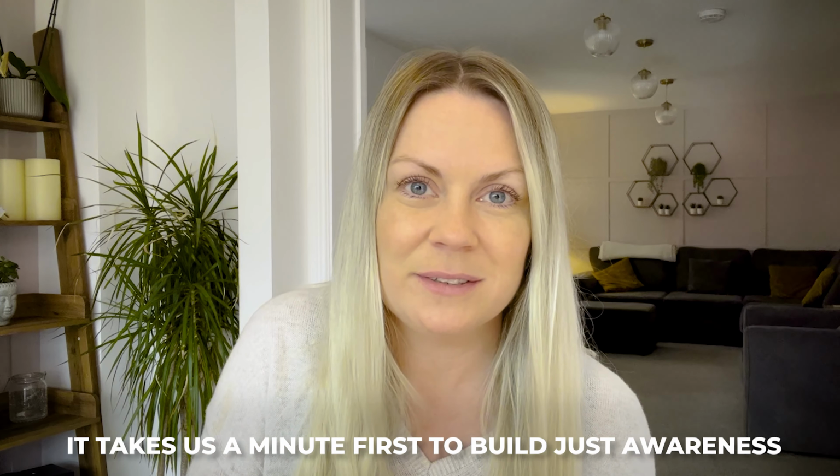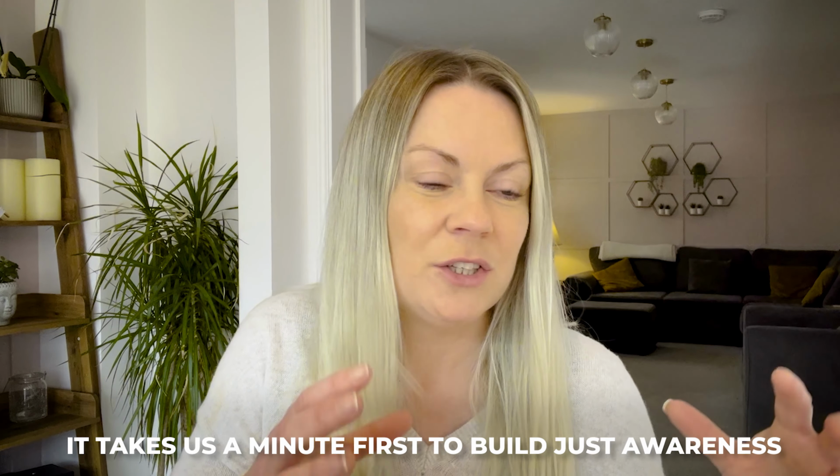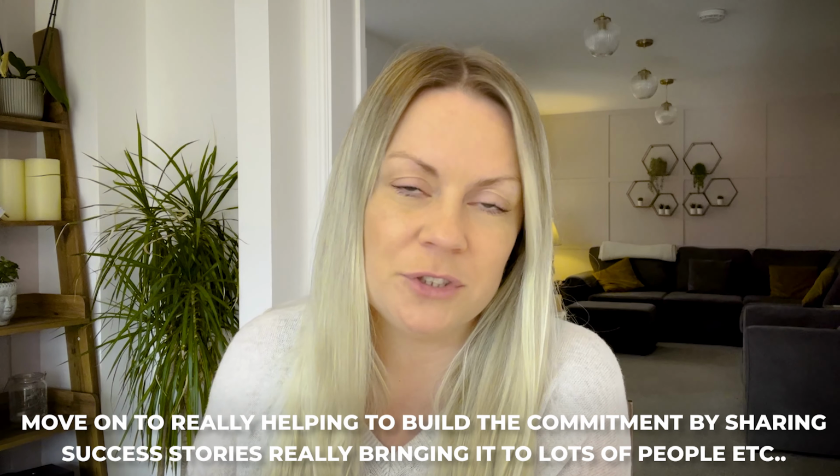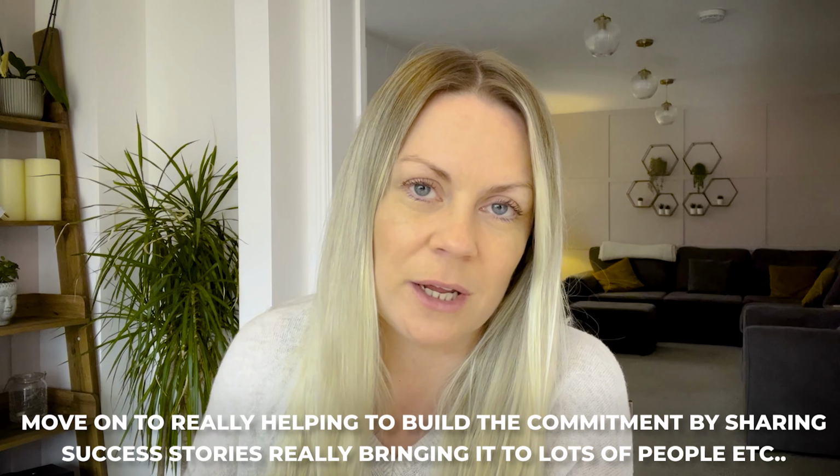And number 3, you've got to think about the journey people go on when you're thinking about timing and the amount of information you give them. It takes us a minute first to build just awareness. What is it? Why are we doing this? Then move on to really helping the understanding, giving more detail, bringing it to life, and then move on to really helping to build the commitment by sharing success stories, really bringing it to life for people, etc.